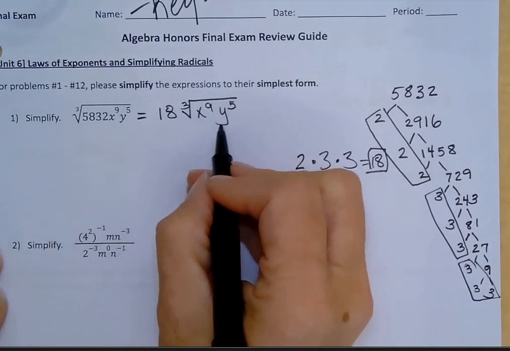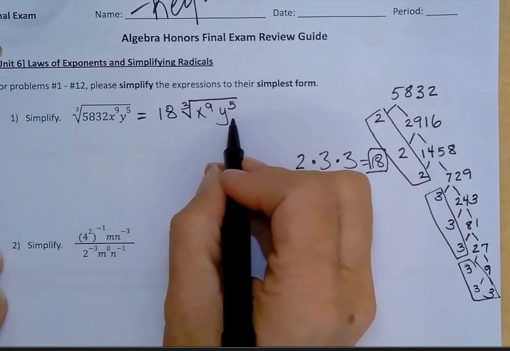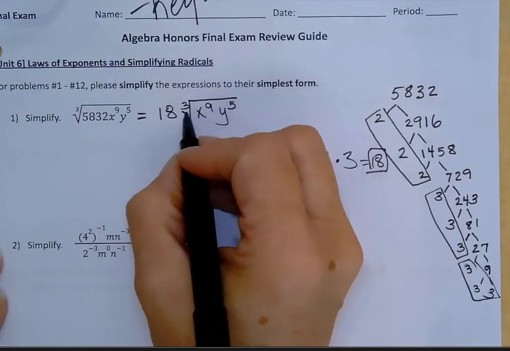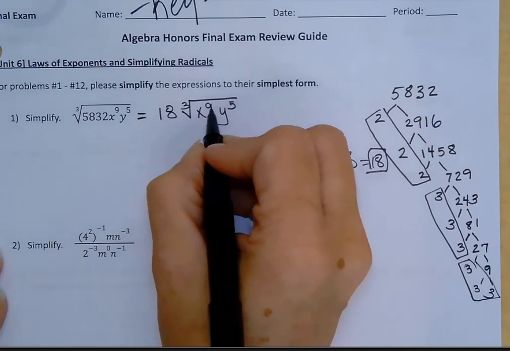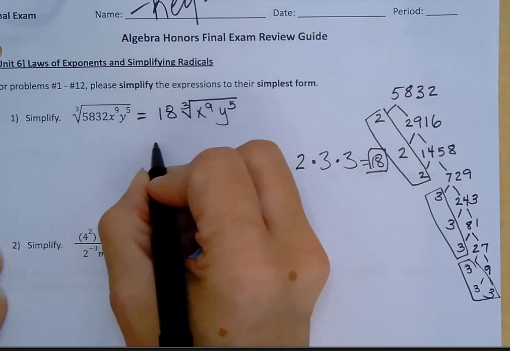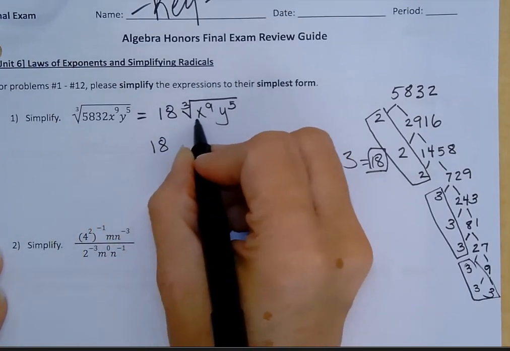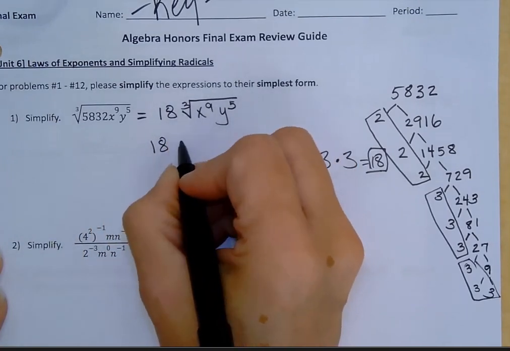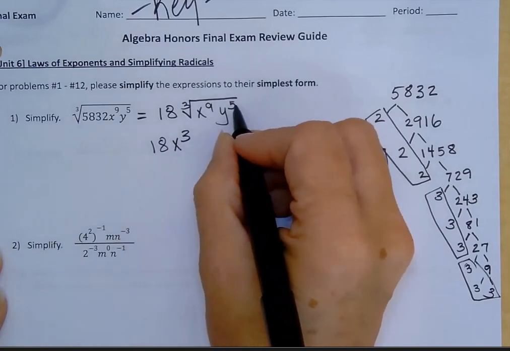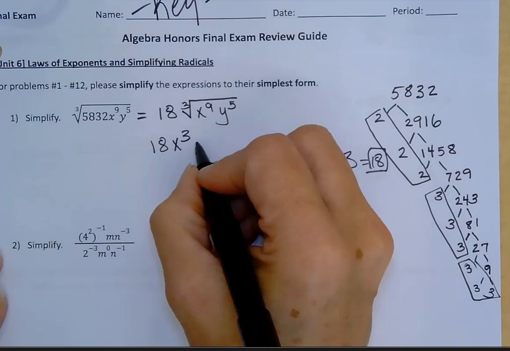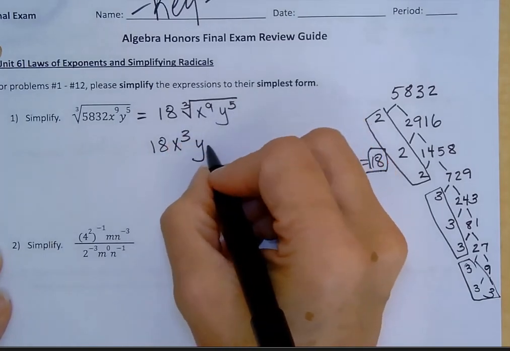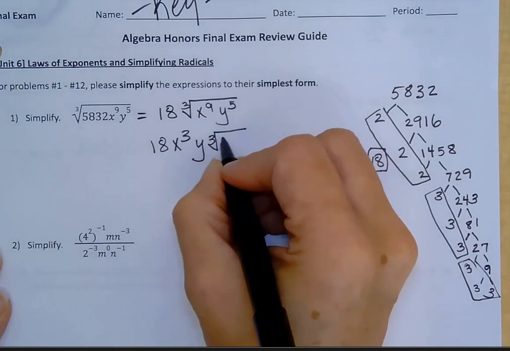All right, so now I need to break up x to the 9th and y to the 5th. Remember, the way we do this, our method is we take the exponent and divide by the index. So this is going to be 18 times x to the 9th. 9 divided by 3 is 3, so it's going to be x to the 3rd. And then I have y to the 5th. 5 divided by 3 is just 1, so I have y. And 5 minus 3, the thing I'm left with, is y squared.